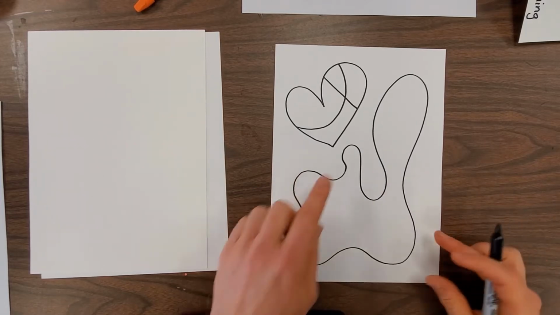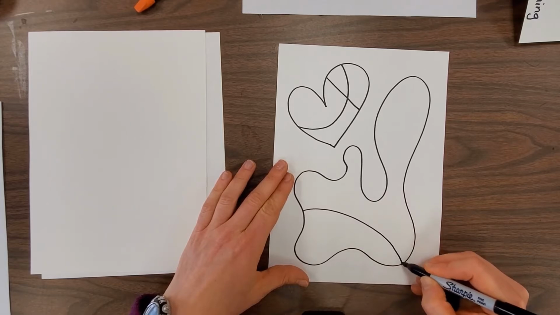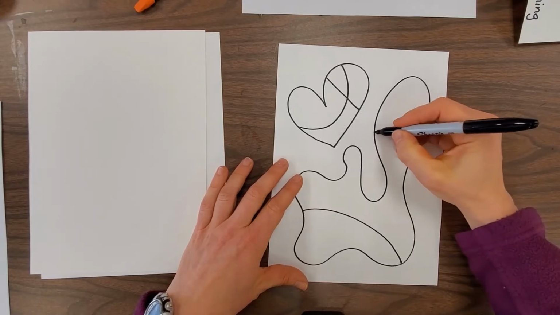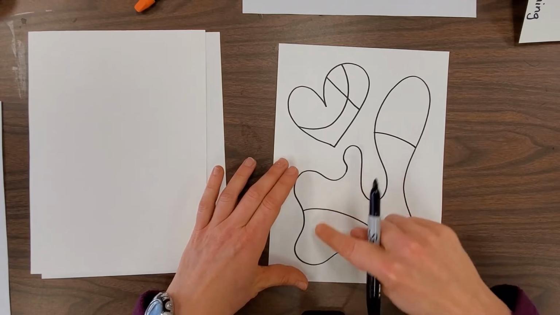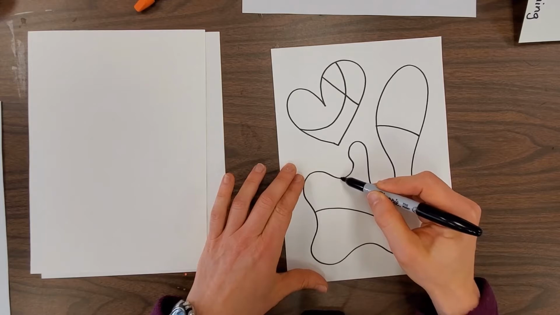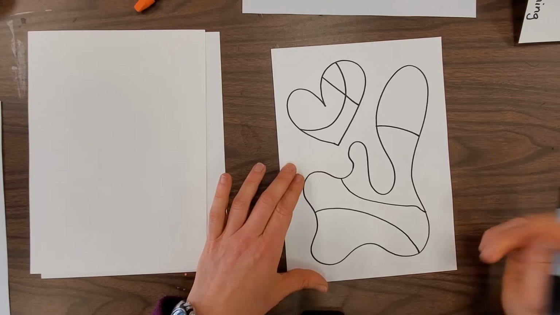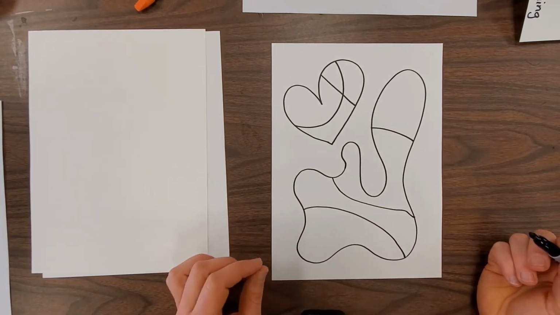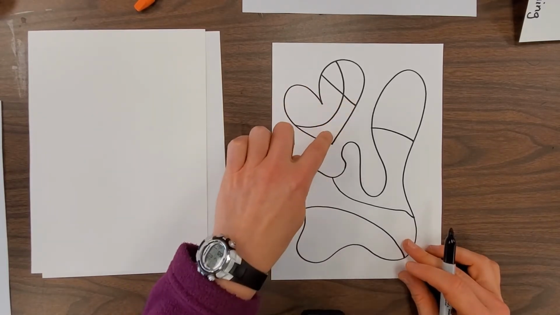I think that's plenty. I'm going to do the same with my organic shape. This time I'm going to go one line. So now I've got 1, 2 spaces. I can go up here and make another line. 1, 2, 3. And you know what? I'm going to do just one more. I'm going to go like this. 1, 2, 3, 4 spaces.